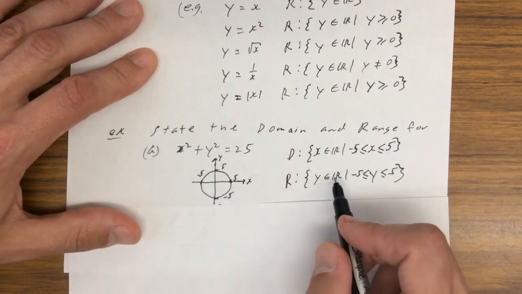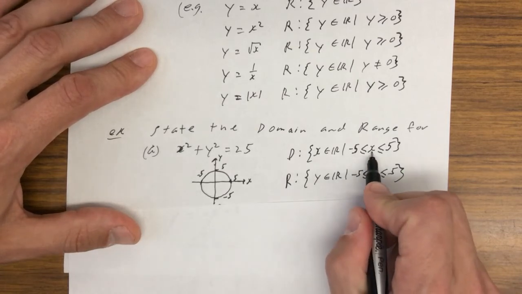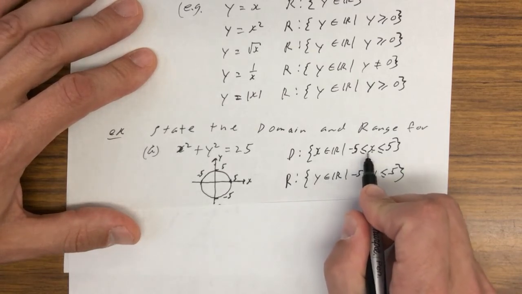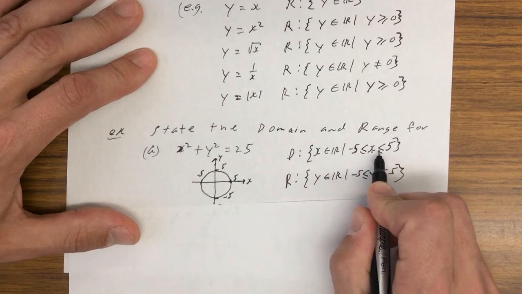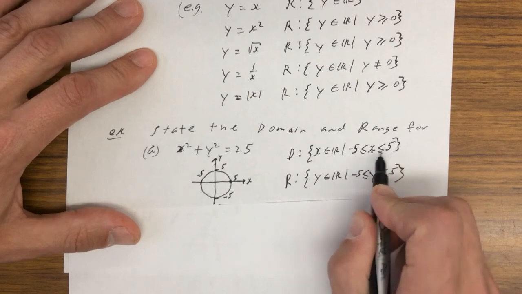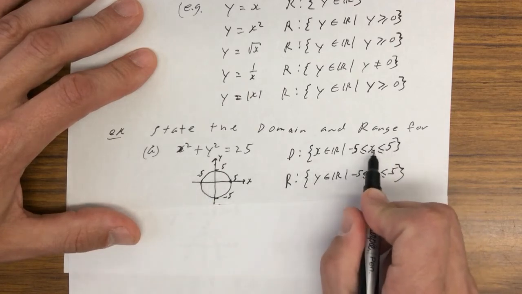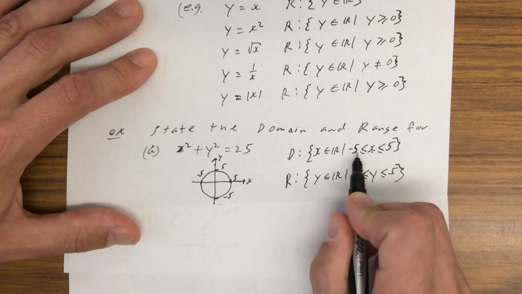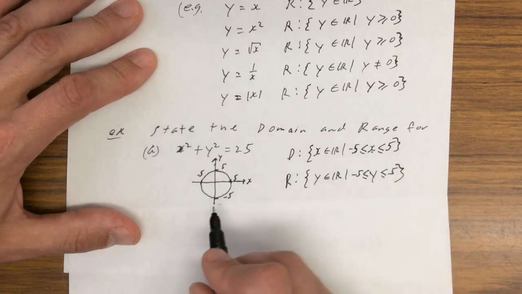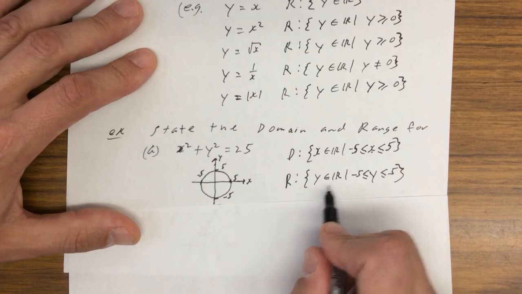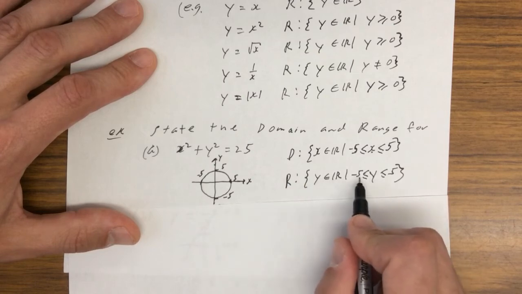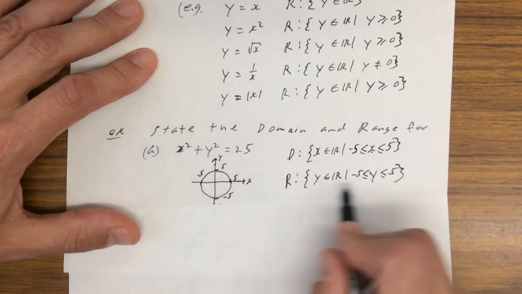So it's easy to state the domain here. -5 is less than or equal to x, and x is less than or equal to 5. When I write it like this, it means x is between these two numbers, from lowest to highest. And same thing for y, for the range. Y is contained in R such that it's between -5 and 5.